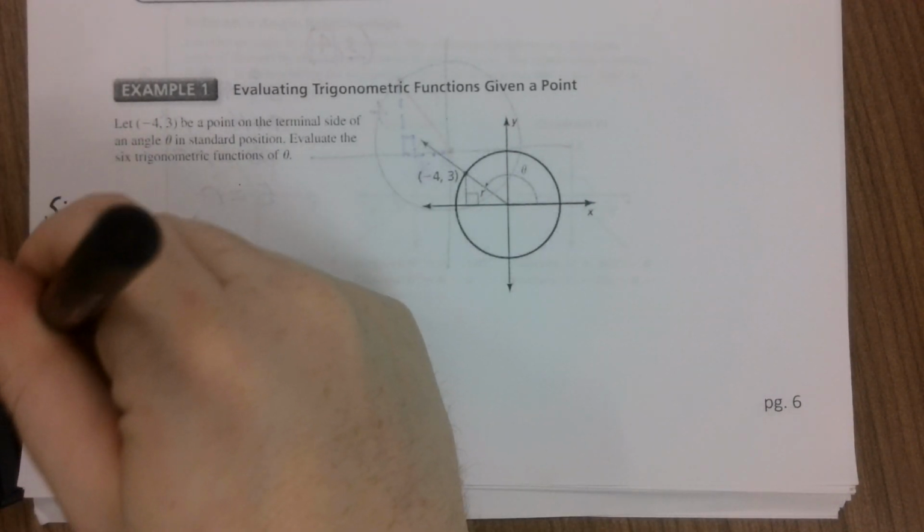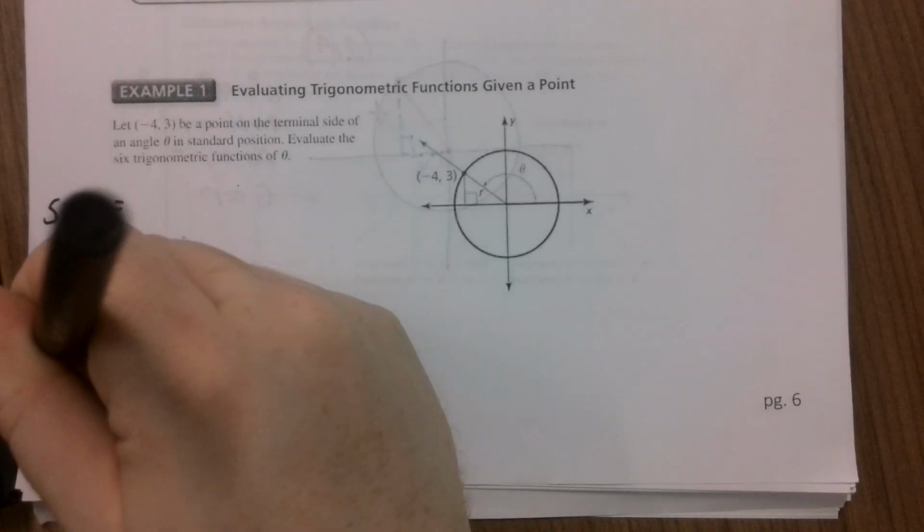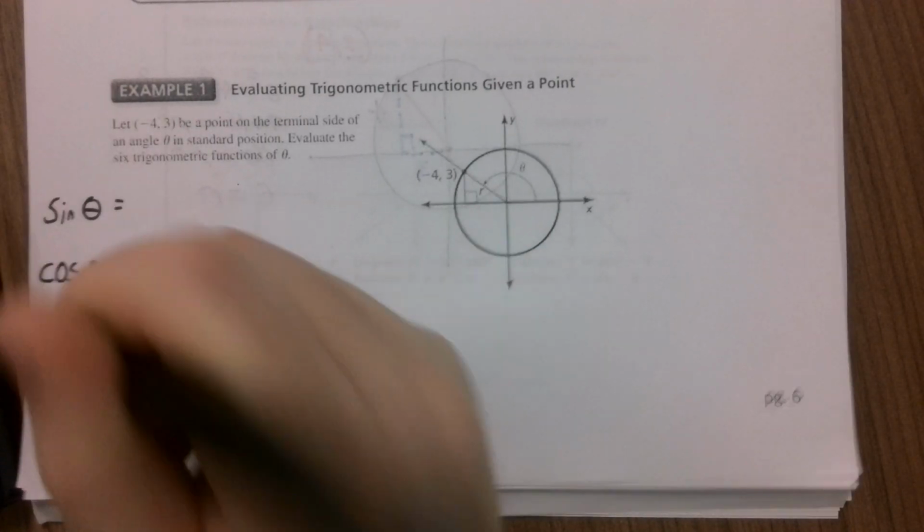Whoops, I didn't mean to put cotangent there. I was saying cotangent, it went down on the paper. But this should just be a tangent of theta. Cool.